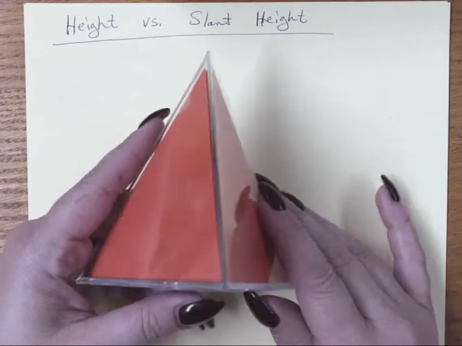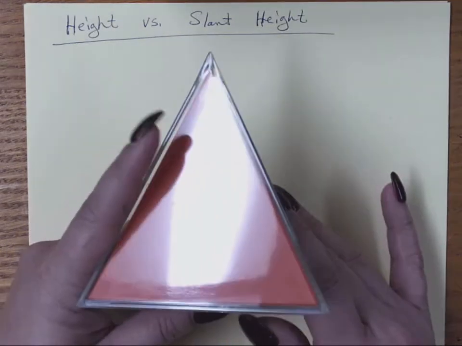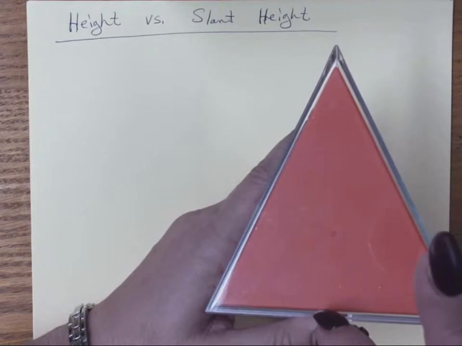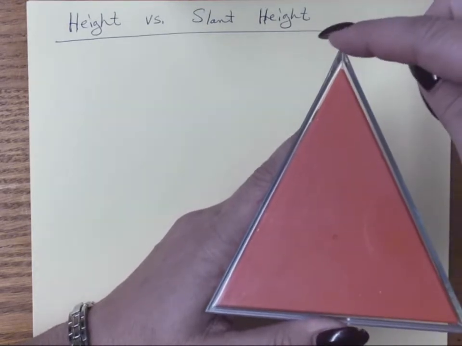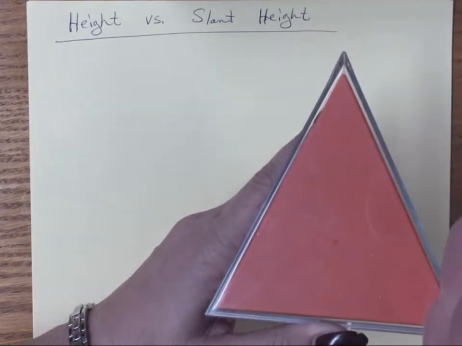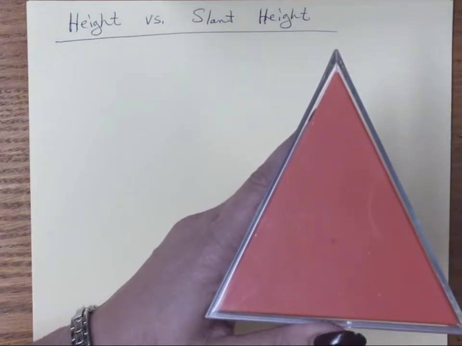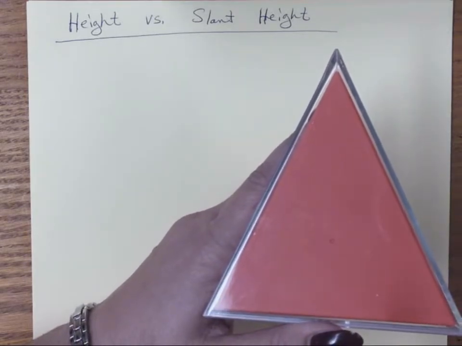So the height of this pyramid is the total overall height to the center, the vertex up here, and it's the height that goes through the center of it, and it needs to be perpendicular to the ground, okay?